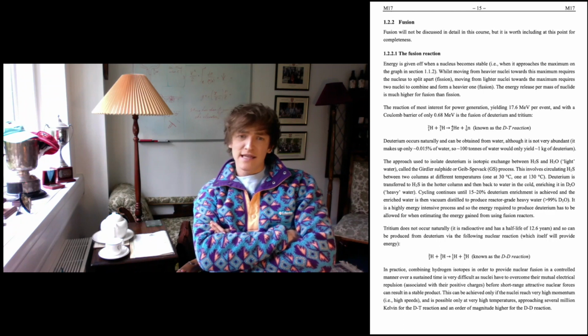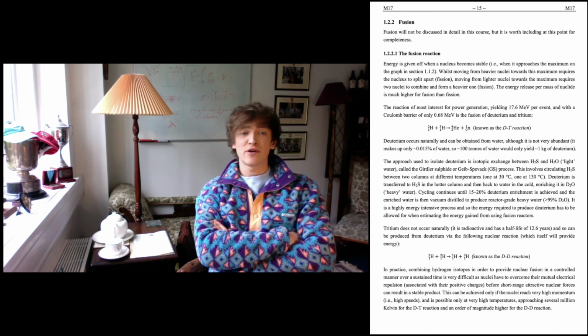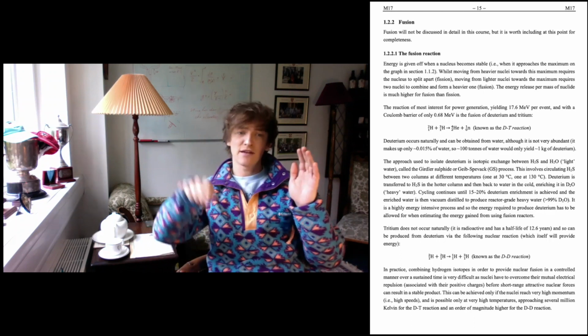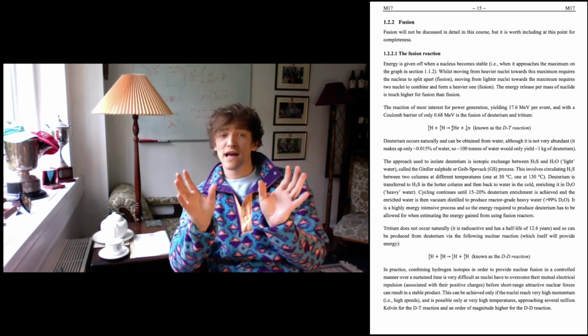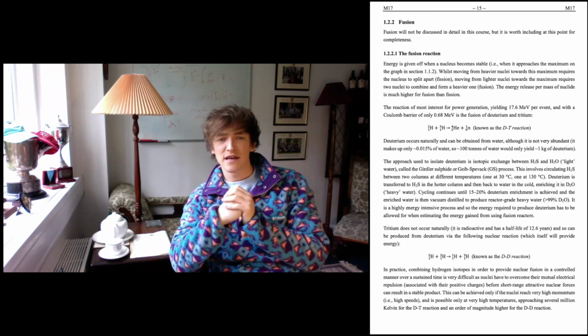Because to isolate that deuterium, you require something called isotopic exchange, which some of you will have studied. And that's done between, in this case, hydrogen sulfide and just your typical run-of-the-mill water, H2O. And that process is also known as the Girdler sulfide process, where hydrogen sulfide flows through two columns, cycling through repeatedly, with both columns at different temperatures, say 30 degrees and 130 degrees.